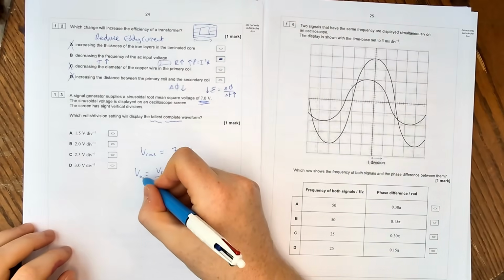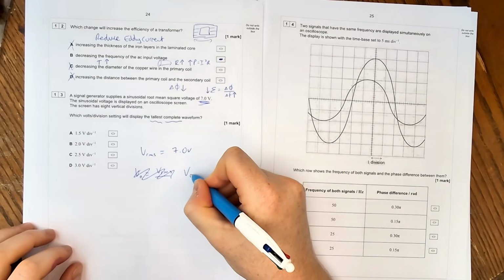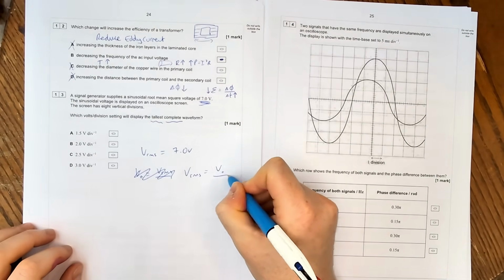Sorry, let's say it the right way around. RMS equals peak voltage over root 2.